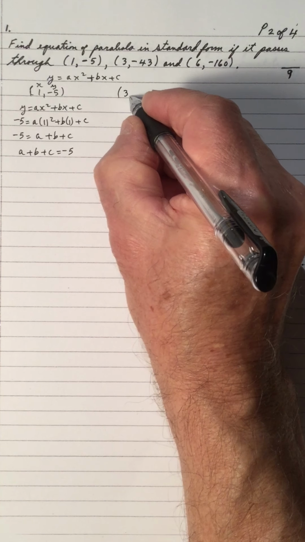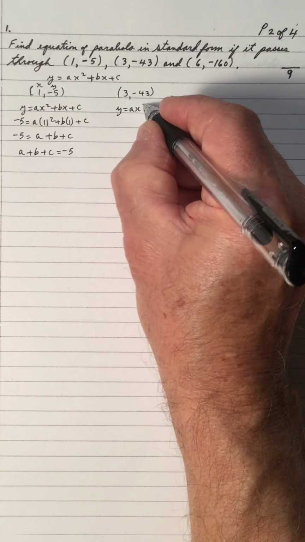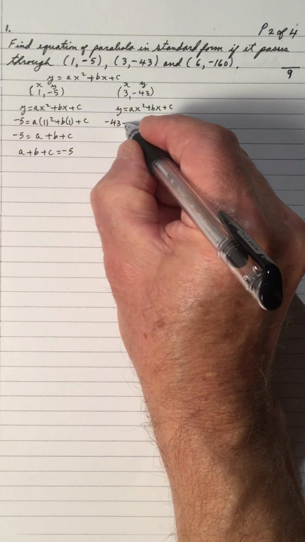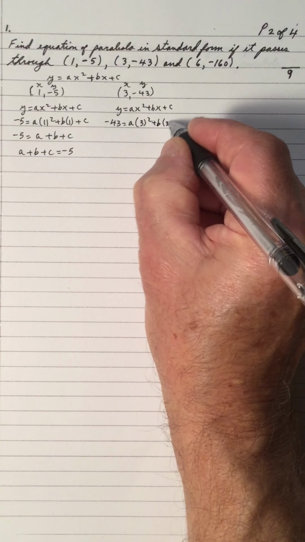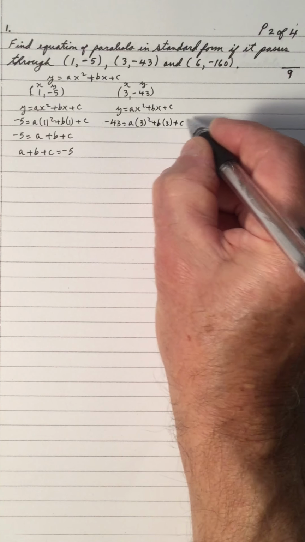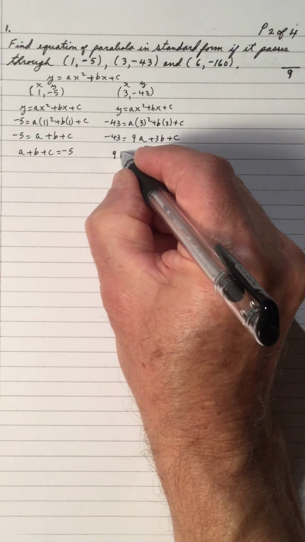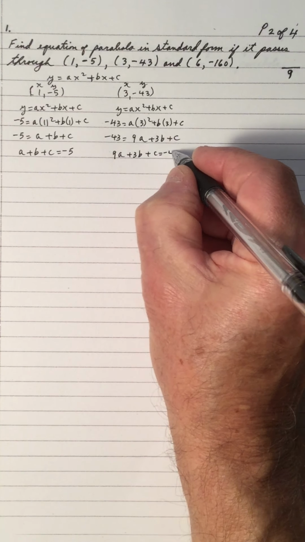And the next point is (3, -43). And the equation, y equals ax squared plus bx plus c, standard form. X is 3, y is negative 43. 3 squared is 9, so it's 9a, plus 3b plus c. So the equation is 9a plus 3b plus c equals negative 43.